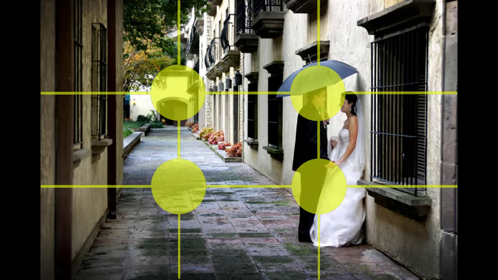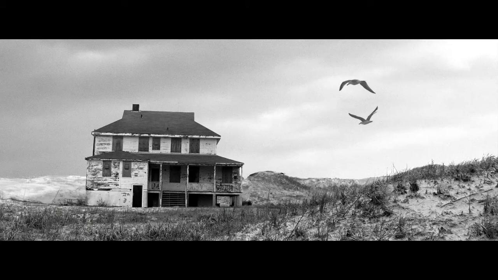One thing to know about the rule of thirds is it's okay to break it, but there's a time and place for that. Be sure you know when that time and place is. The placement of the heads in the upper right intersection give this image a strong visual composition of the bride and groom. This image utilizes the rule of thirds for the placement of the house, the birds, and the lower horizon line.